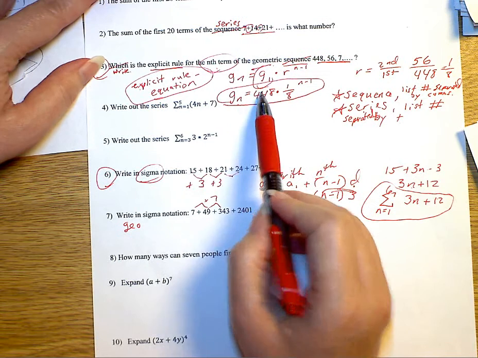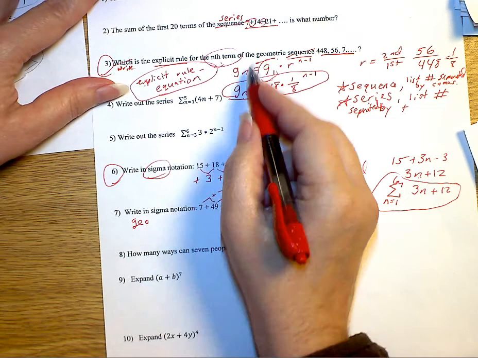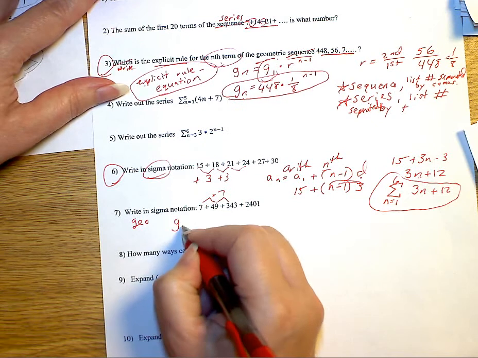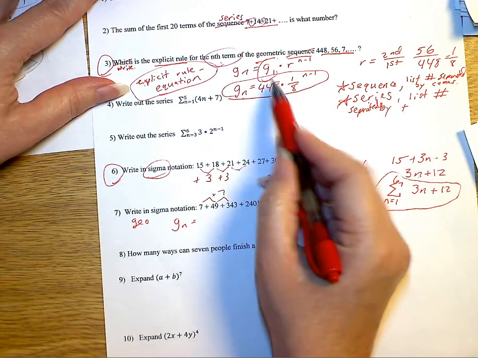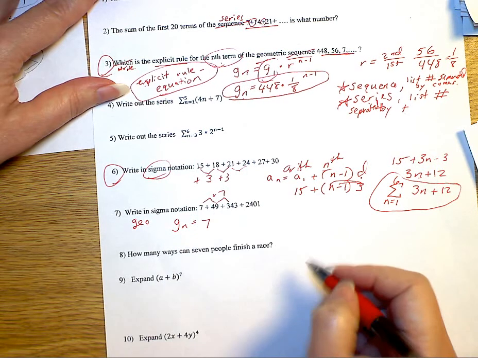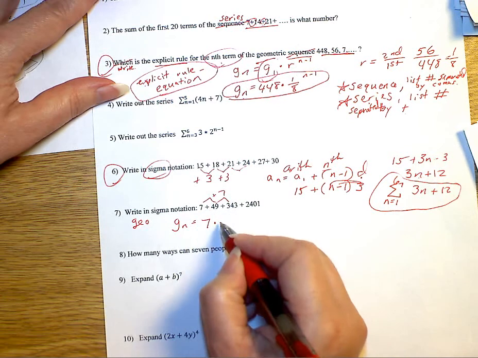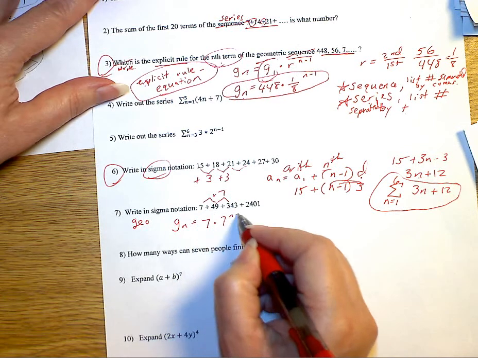So we're finding the nth term equation first. So I'm going to use that term. g sub n is equal to my first term, which is 7. And I'm multiplying it then by 7 each time. So it's 7 to the n minus 1.